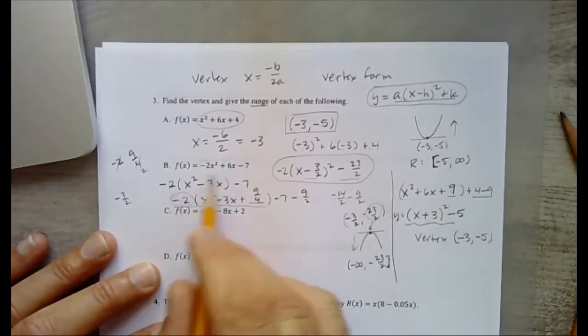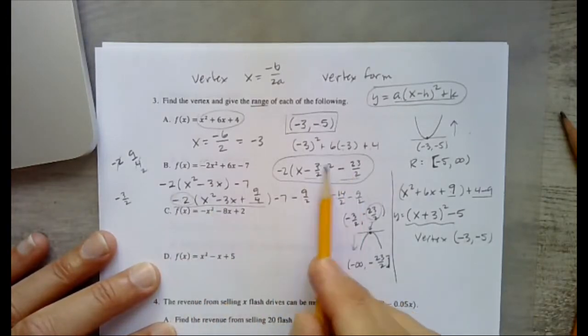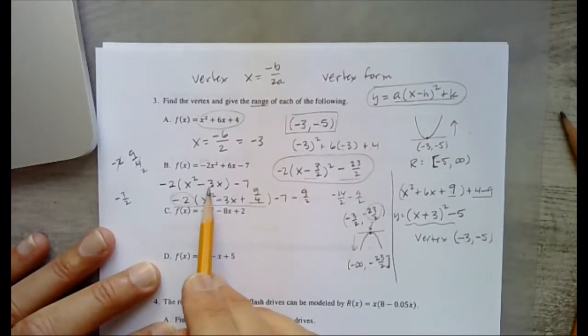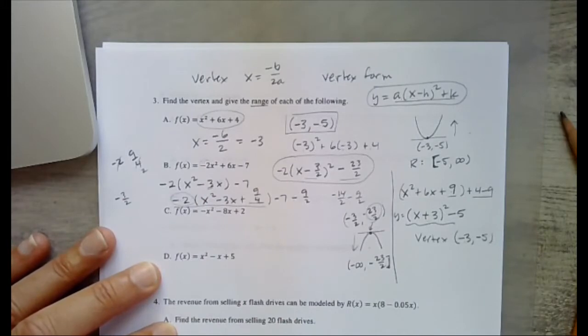Okay, so that one's a little bit more challenging, and it's mostly challenging because we end up with a fraction in there because this is an odd number.